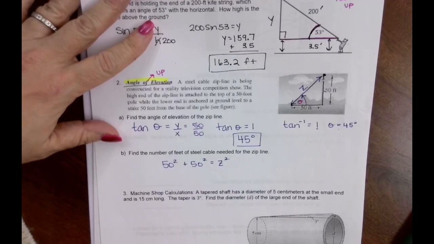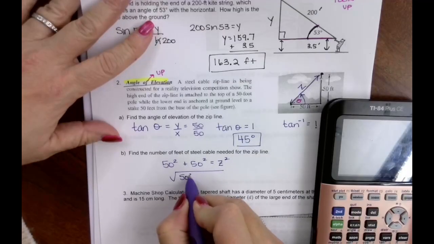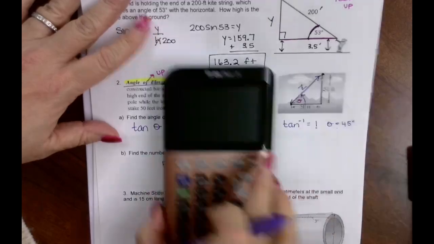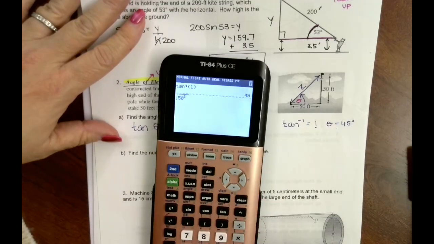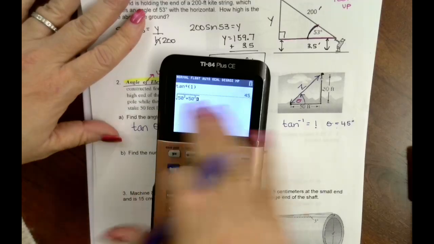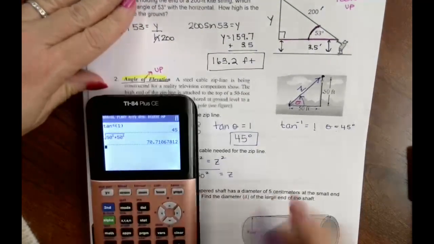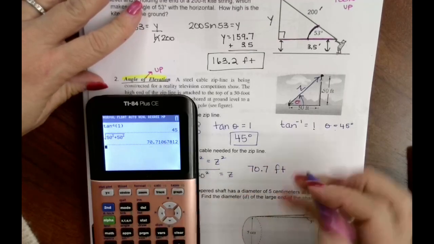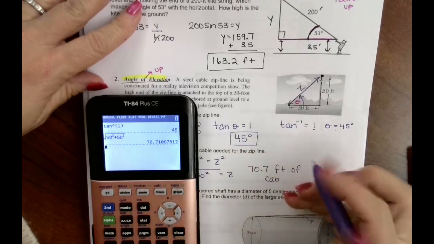I'm going to just plug this all into my calculator. So I'm going to do square root of 50 squared plus 50 squared, and I'm just putting it in as one long expression. All right? And what I get is that I need 70.7 feet of cable.